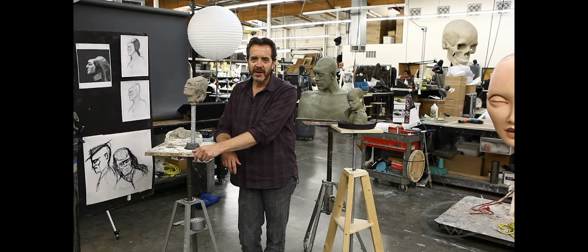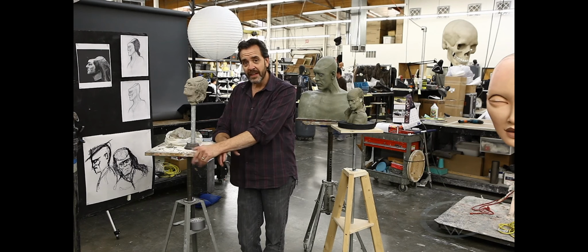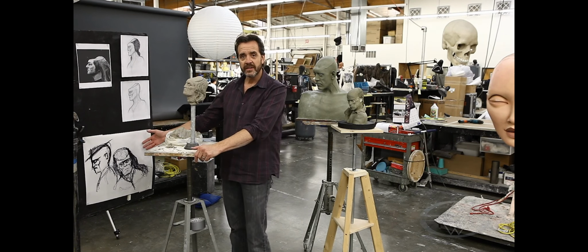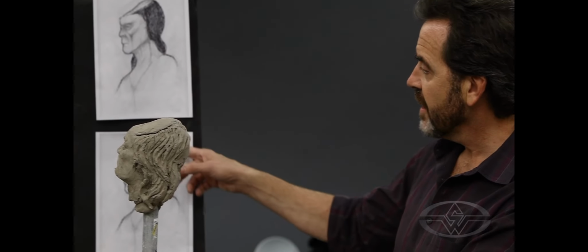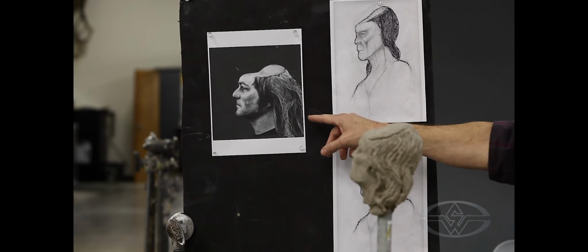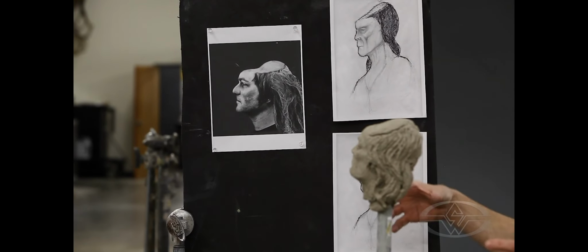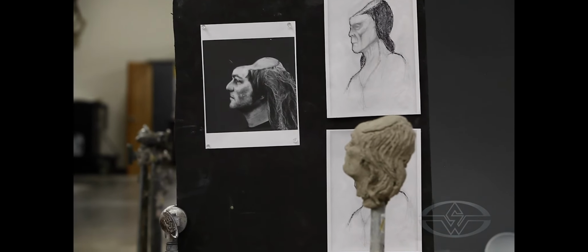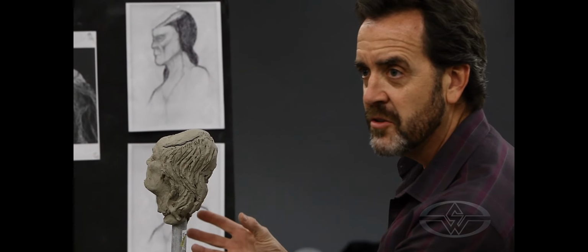So that's my lesson on character design techniques. I hope you've learned a lot. We started simple with character design sketches, moved to more refined drawings, and then into Photoshop design where we took actual elements of photographic faces and combined them into this concept. Finishing with a three-dimensional maquette in clay so we could see what the design looked like in three dimensions.